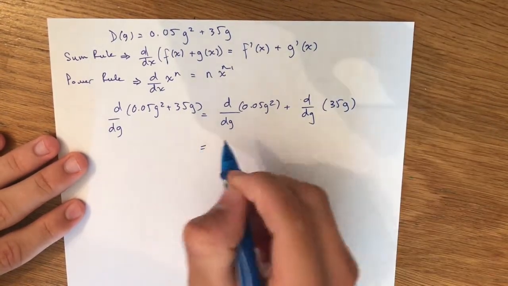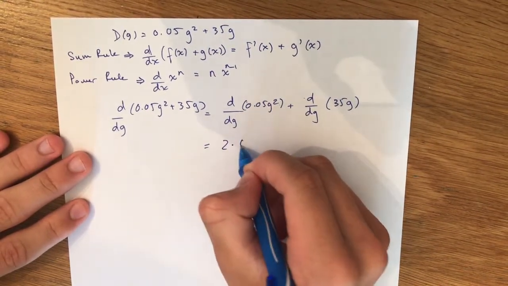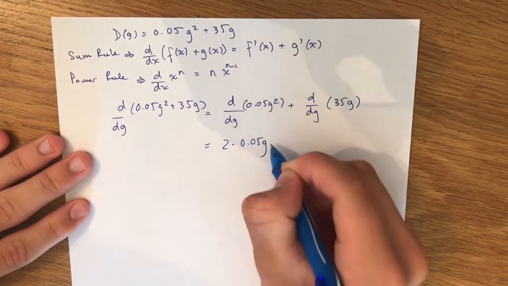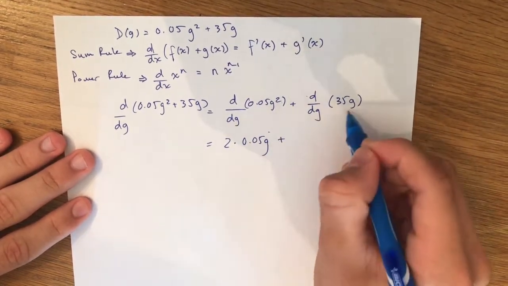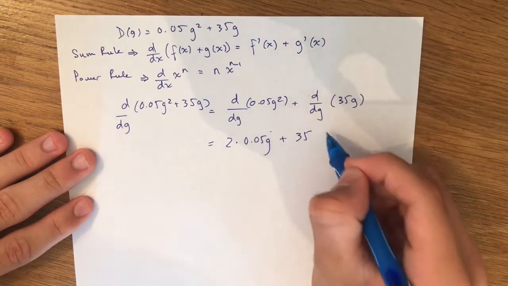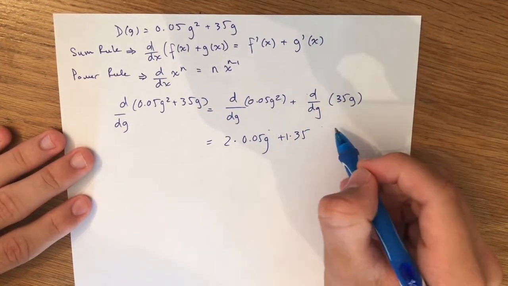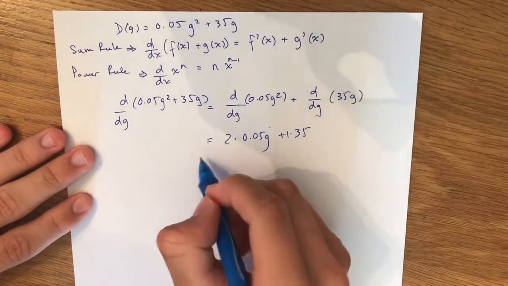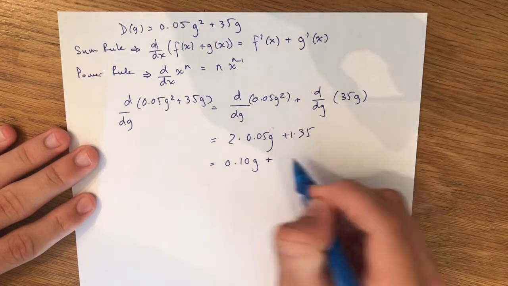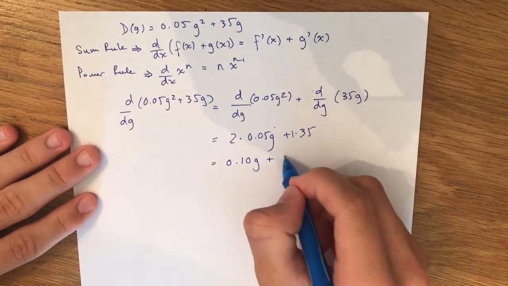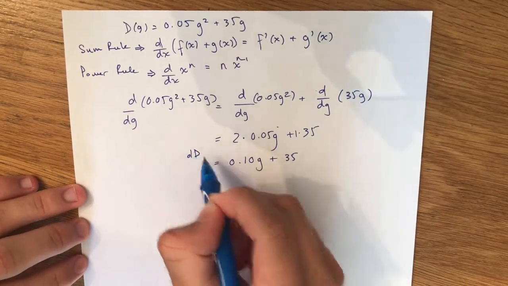Now we use the power rule, so the exponent goes down, so you have 2 times 0.05g, and then it's 2 minus 1, but I'm not going to write it down for the exponent. Then you bring down the exponent for 35g, which is 1, and g to the power 0, which I'm not going to write down. So now you have 0.10g plus 35 as the derivative, which is the rate of change.